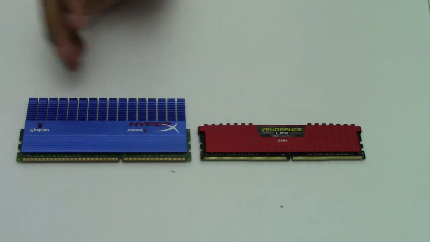Today I'll be talking about the difference between DDR3 and DDR4. Both are types of memory. So, what makes me want a DDR3? What makes me want a DDR4? Let's go ahead. The first difference is the physical appearance.